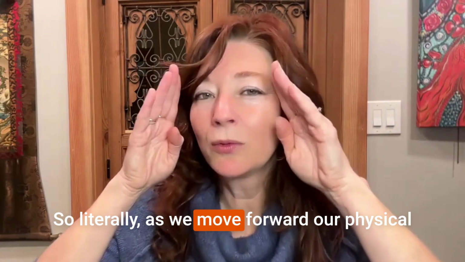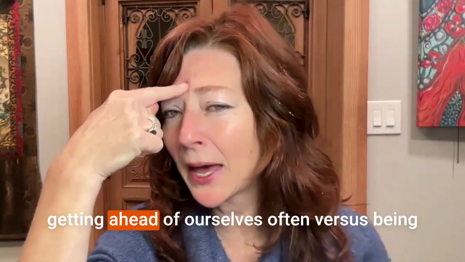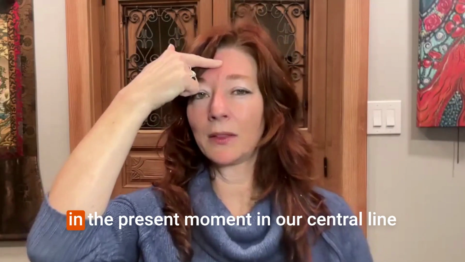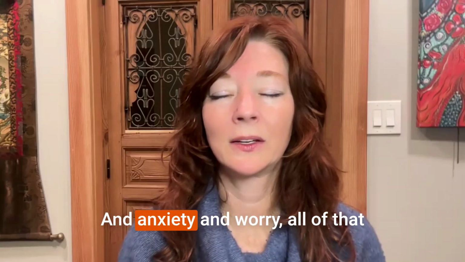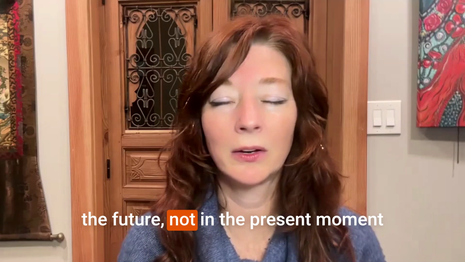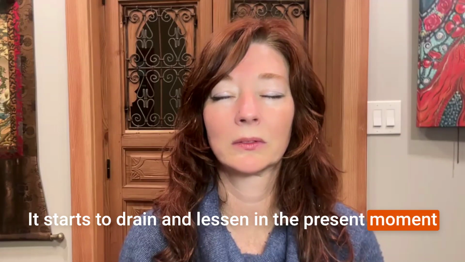So literally, as we move forward, our physical posture or between our eyebrows, we are often getting ahead of ourselves versus being in the present moment in our central line. And anxiety and worry, all of that anxiety usually lives in the past or the future, not in the present moment. It starts to drain and lessen in the present moment.